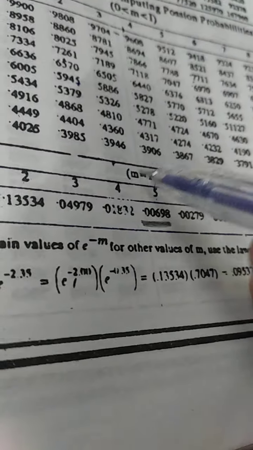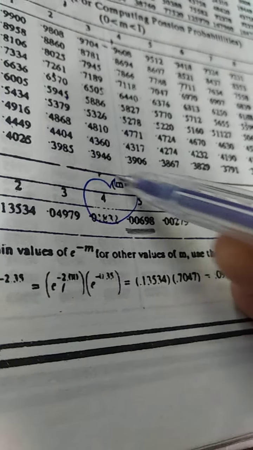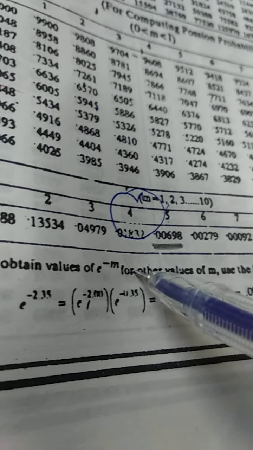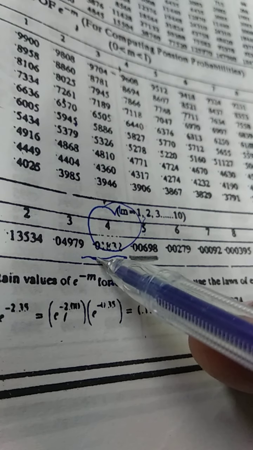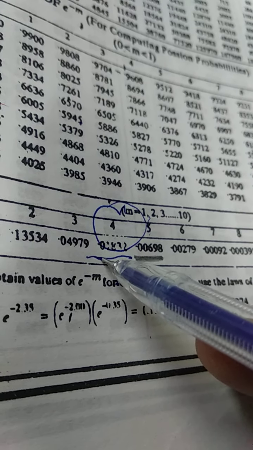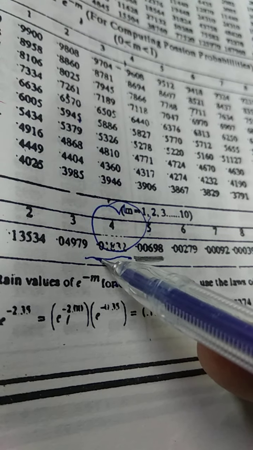In our case, how much is m? m is 4. So see the value corresponding to m is equal to 4. It is, yes, 0.01831.